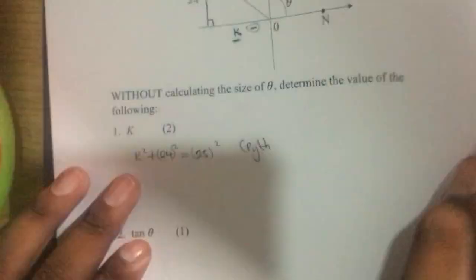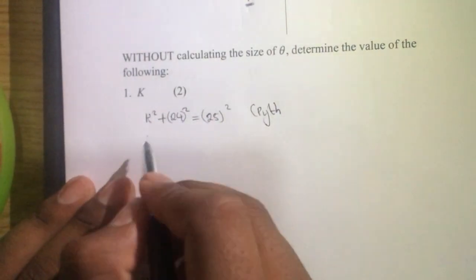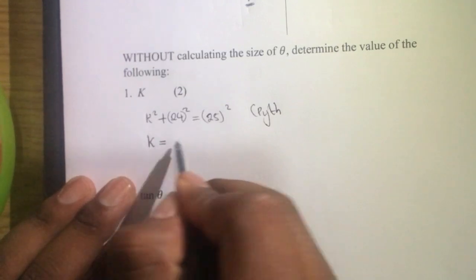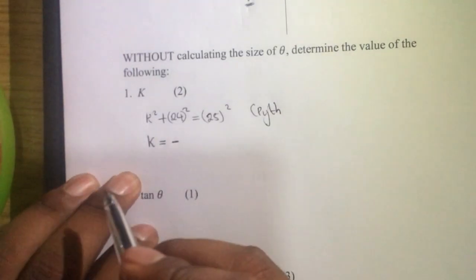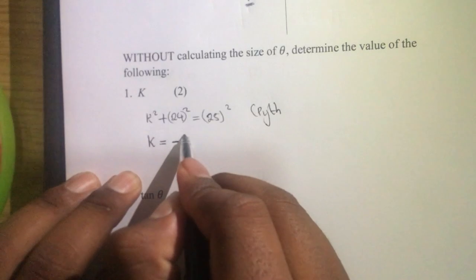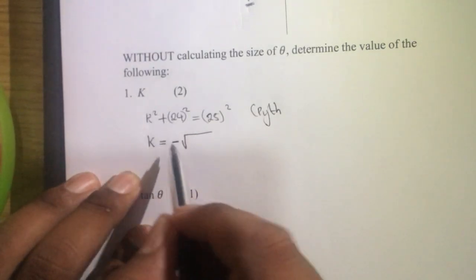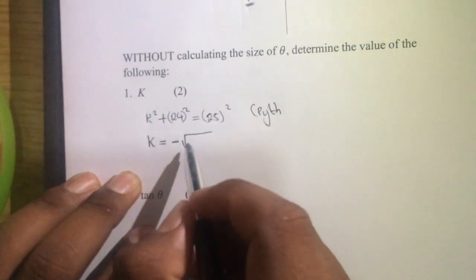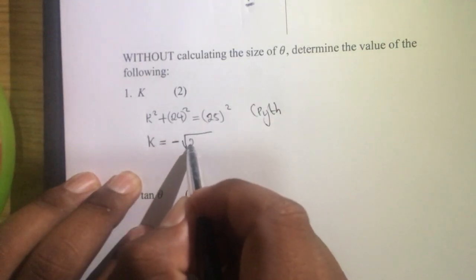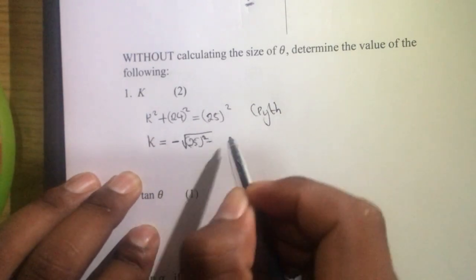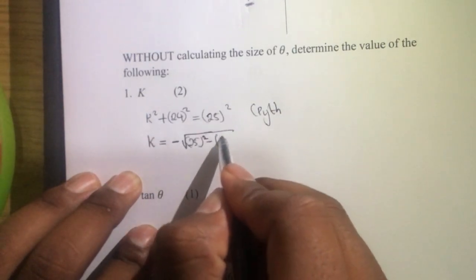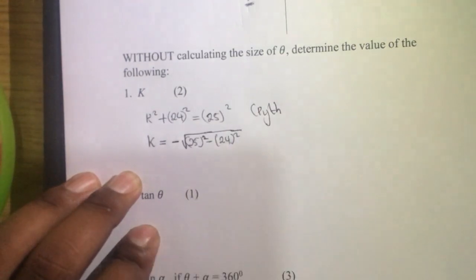Remember, so our K must be negative. So we will say K is equal to negative root, because we are eliminating that squared by the root. Root 25 squared minus 24 squared, right?